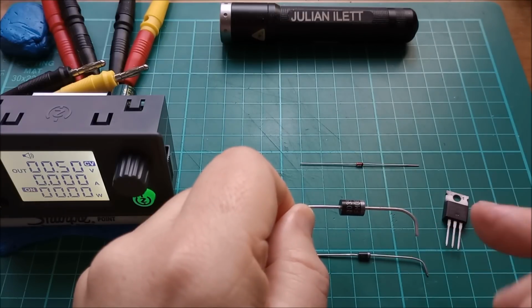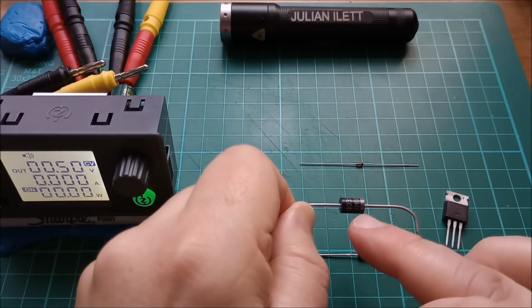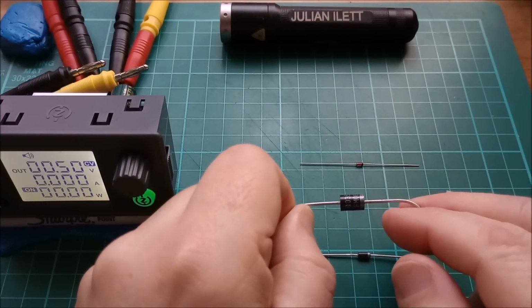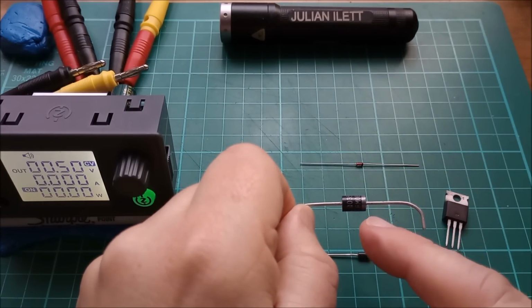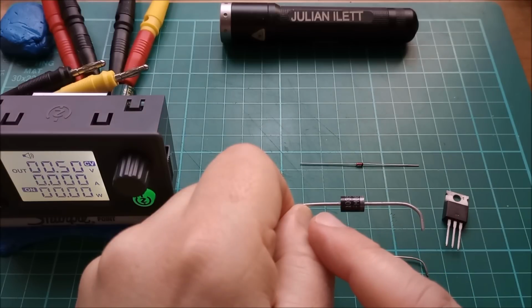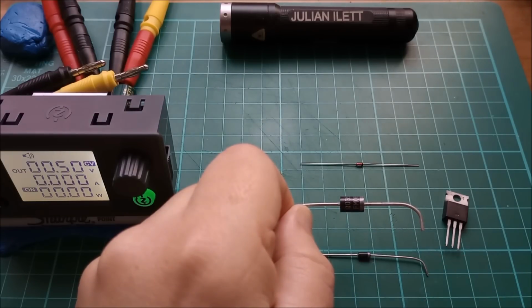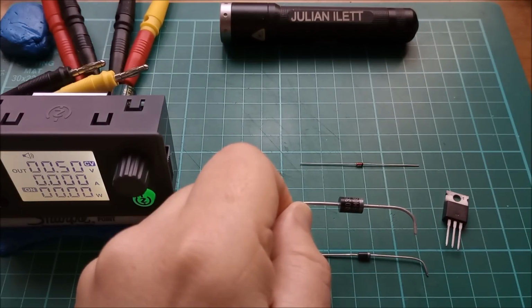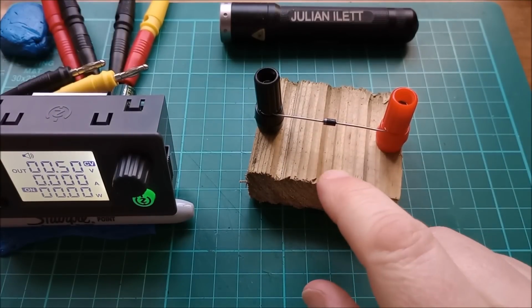They have temperature effects. They're temperature dependent, so a lot of parameters will change depending on the temperature of the diode. You also have switching times when they're switching from forward biased to reverse biased, and you've got capacitive and inductive effects as well.